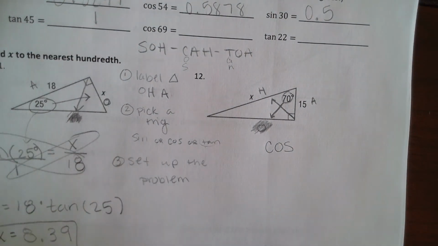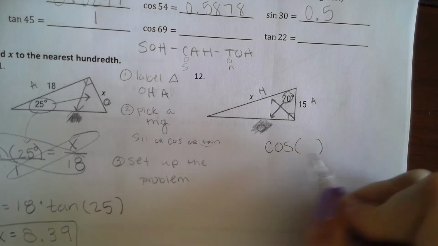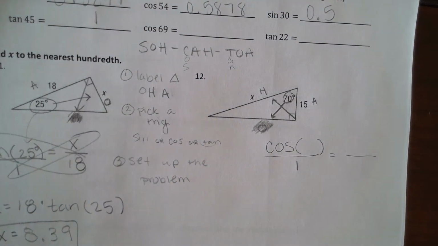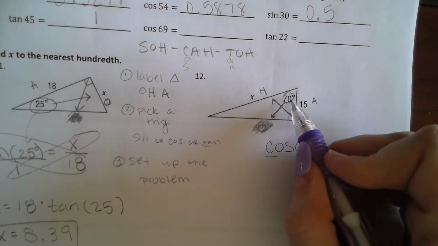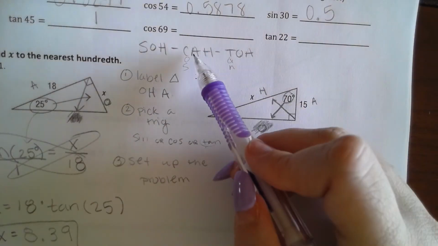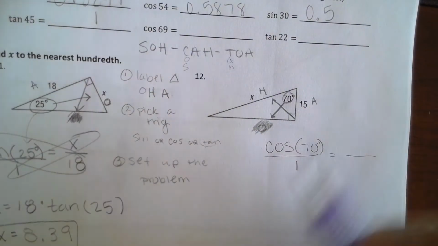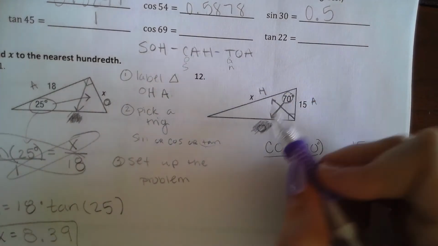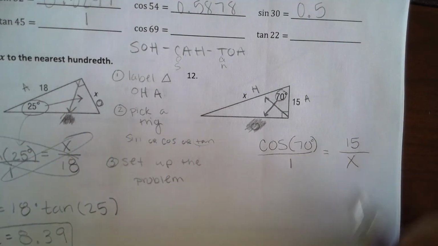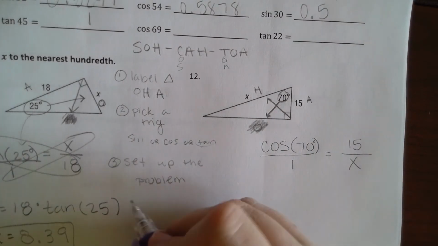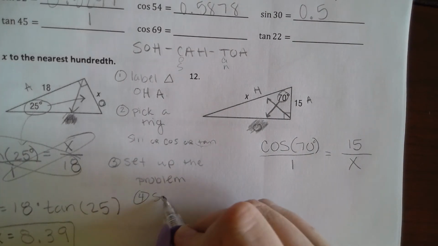Now we're going to set up the problem. So we have cosine of parentheses, and I like to put that over 1, equals our other fraction. So our parentheses is always our degree. So 70 goes in our parentheses. And then our SOHCAHTOA tells us adjacent is on the top, adjacent is 15. Hypotenuse is on the bottom, so x. Now that we have it set up, I guess step 4 would be solve.